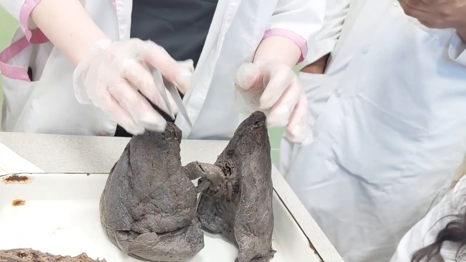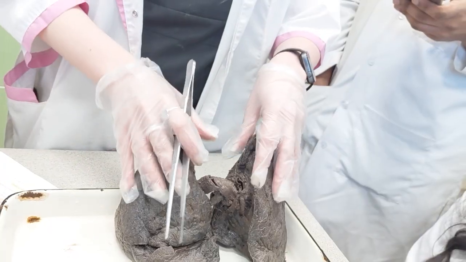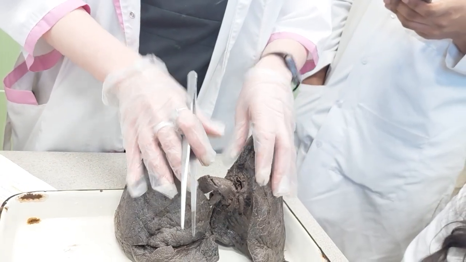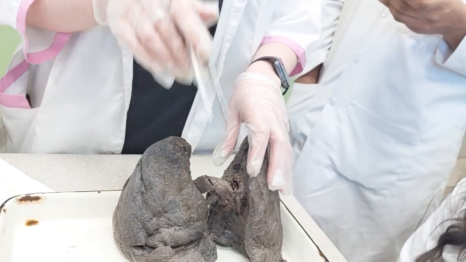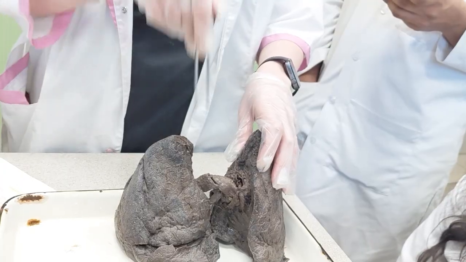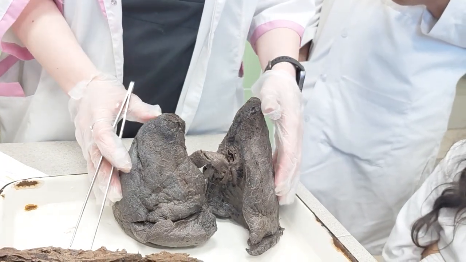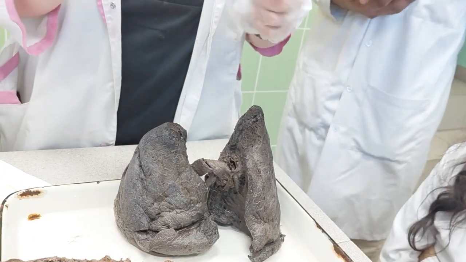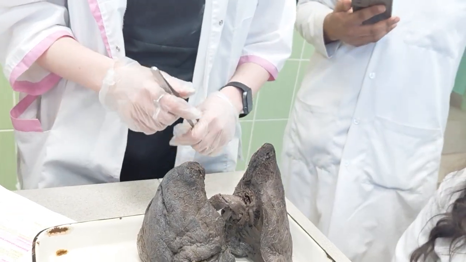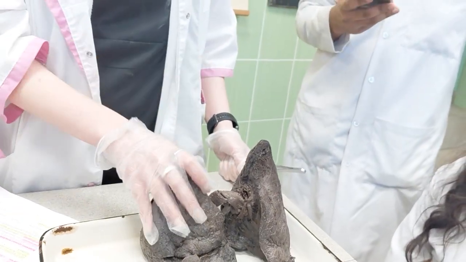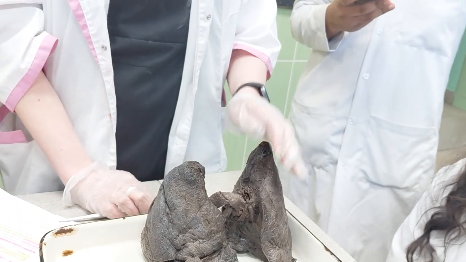Firstly it's the lobe, and then the lobes divide into segments, as the bronchi divide from the trachea. If we talk about lung tissue, firstly it's the lobe, and then inside it is divided into segments: 10 in the right and 10 in the left.